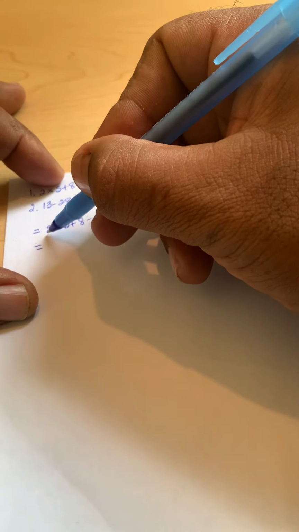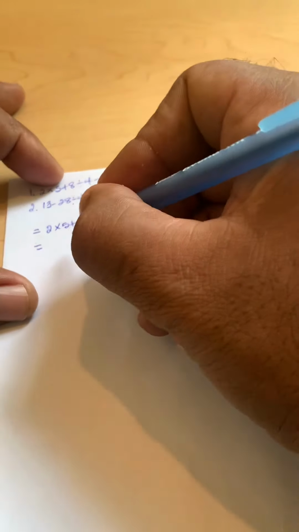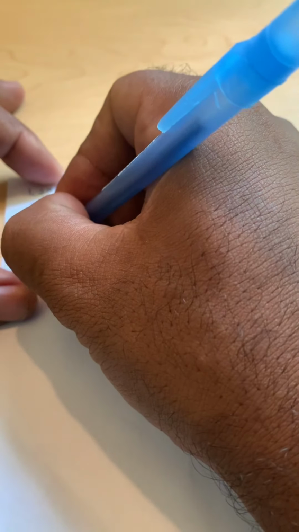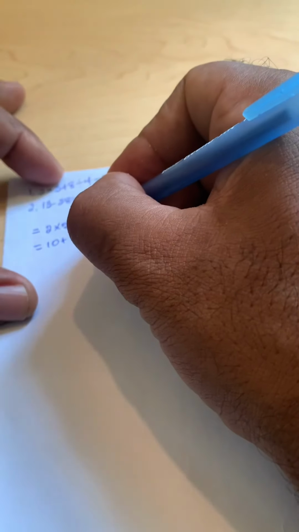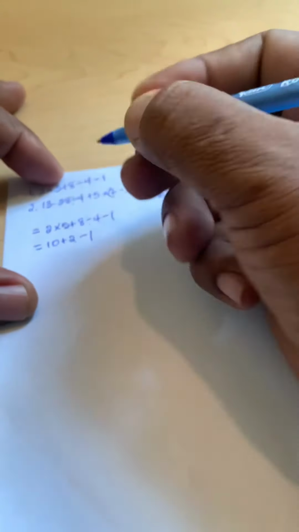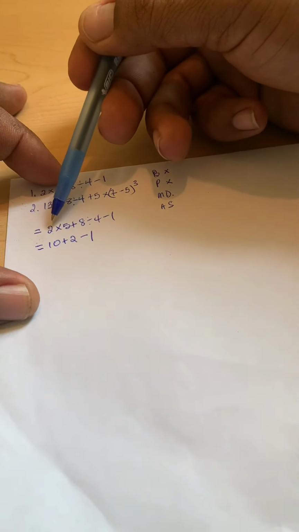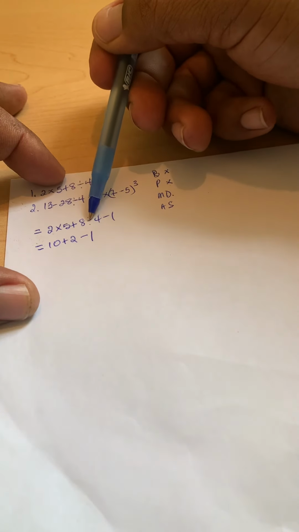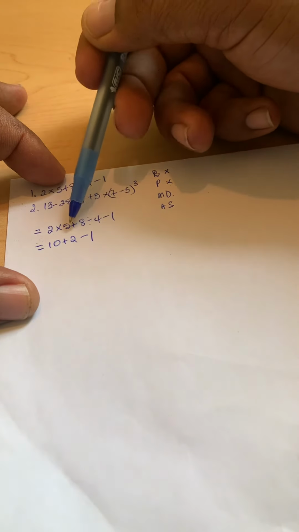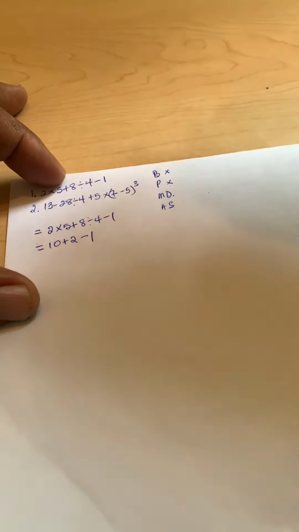Always work from left to right. So in this case, it is 2 times 5, which is 10, plus 8 divided by 4 is 2, minus 1. So what you do is work the multiplication and the division, where you put back the signs that are for the 4th rule.